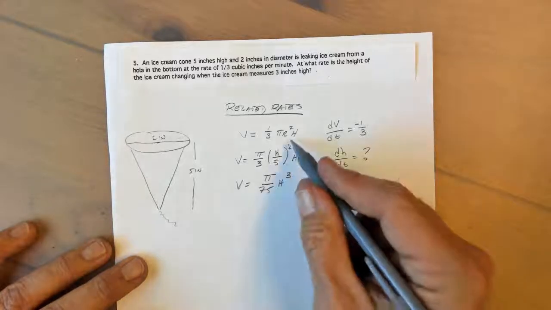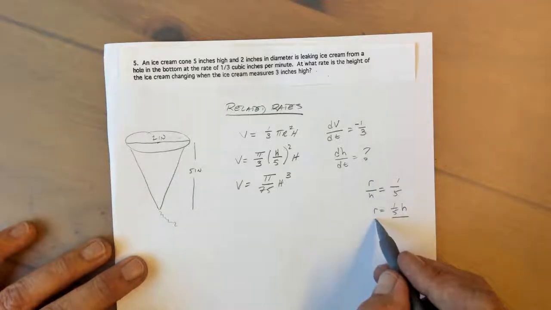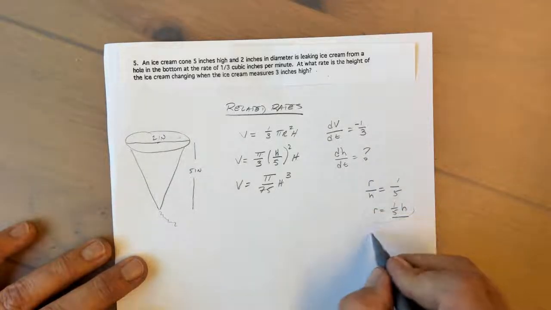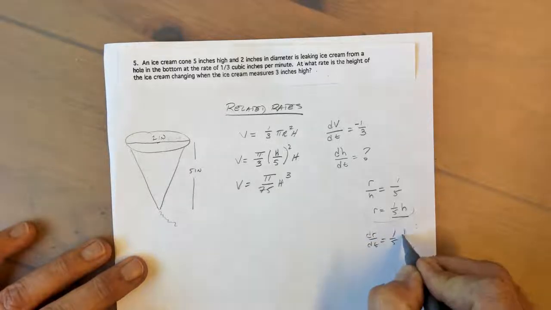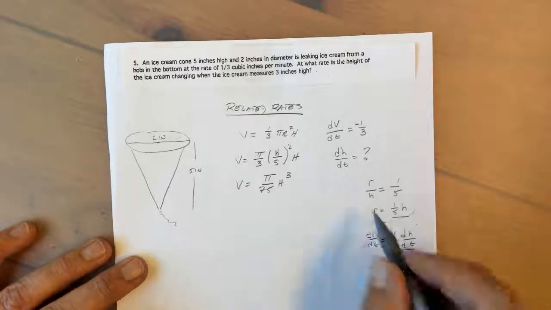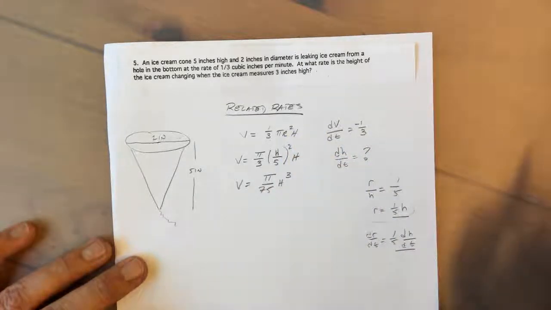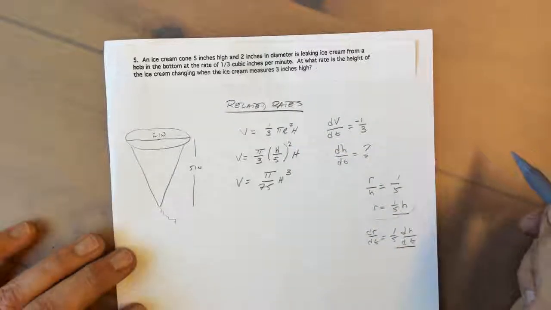An alternative way to deal with this would have been to use the product rule, and then we could determine from here that dr/dt was 1/5 dh/dt, and then you could have done that substitution for dr/dt here. But I think this is the easier of the substitutions.